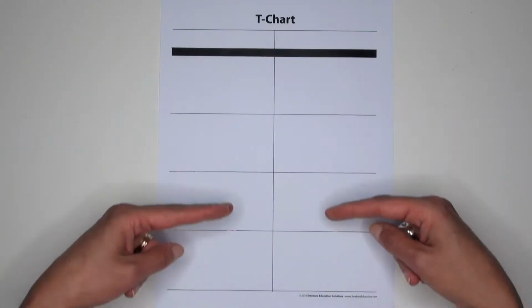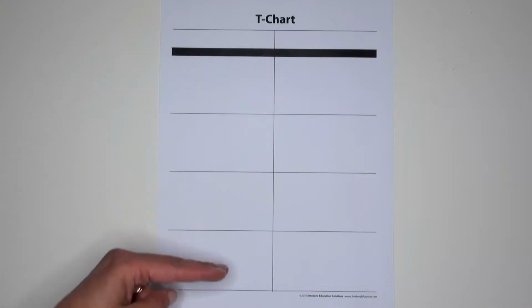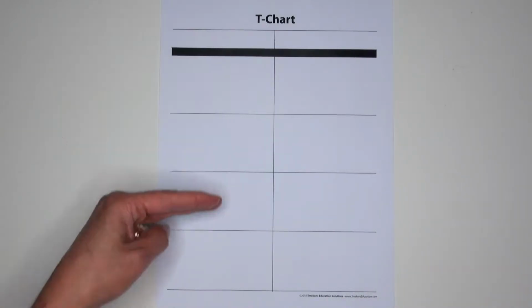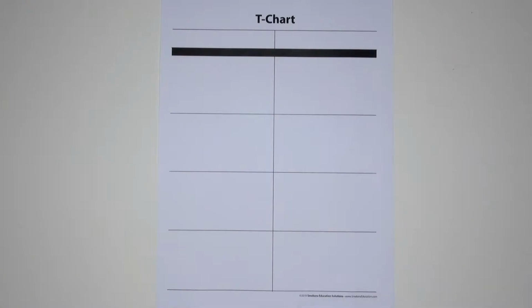For sequence or chronological text structure, the Storyboard will work. For main idea and supporting details, that would be the Dissected Web. And for all other text structures, I think you're going to use a T-chart. Simply making 2 columns, students can track the causes and their effects, or problems with their solutions. And of course, this will work for comparing and contrasting 2 items.